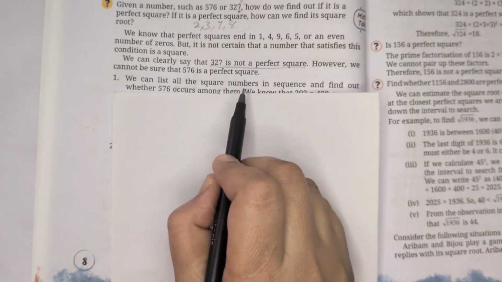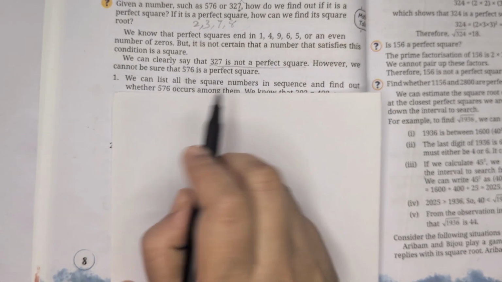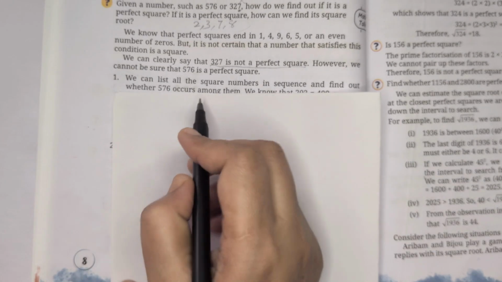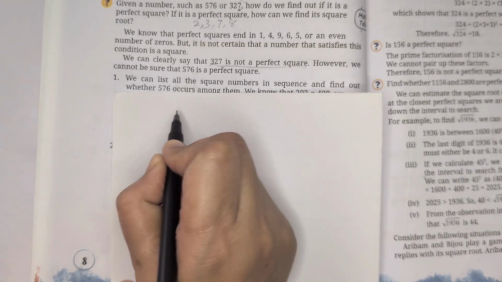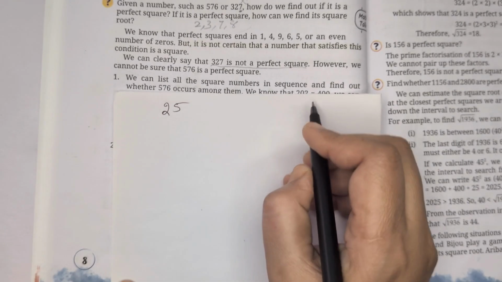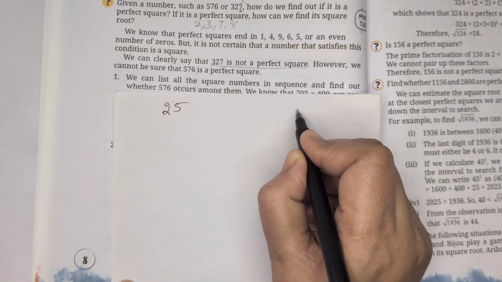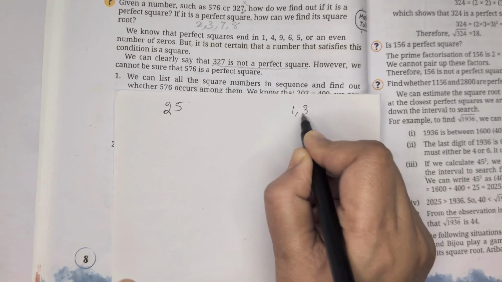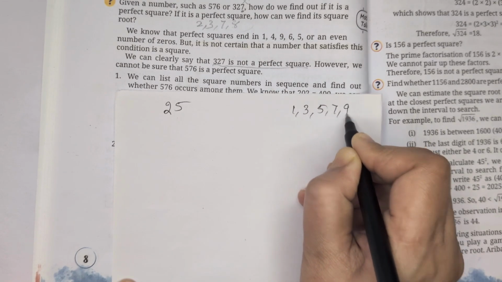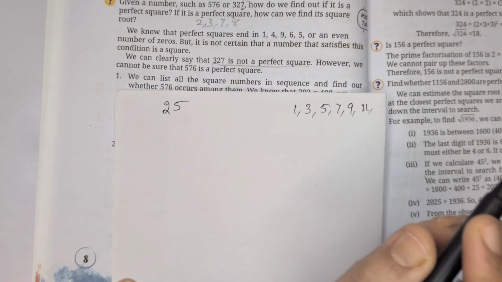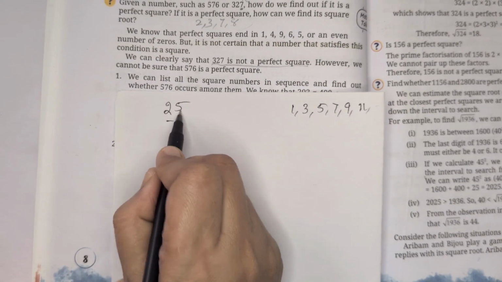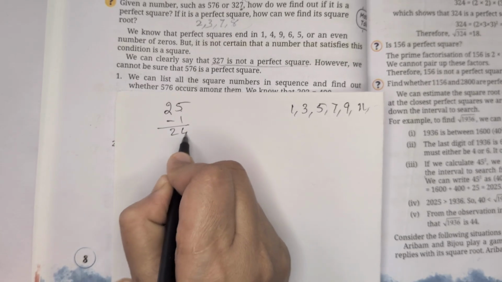So to find the square root, we can use different methods. One is the repeated subtraction method. The second one is the prime factorization method. The repeated subtraction method we can use only for small numbers. For example, 25. You have to subtract the odd numbers, which means 1, 3, 5, 7, 9, 11, 13, etc. So subtract that from the given number. 25 minus 1, we are getting 24.